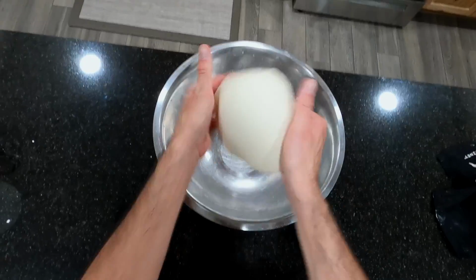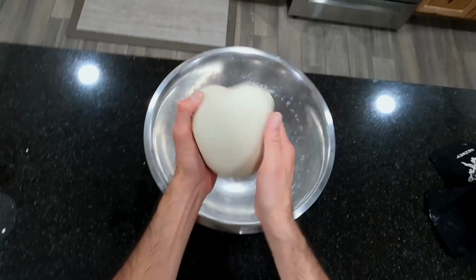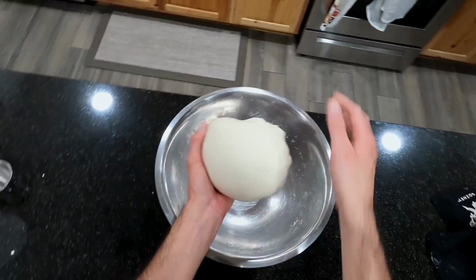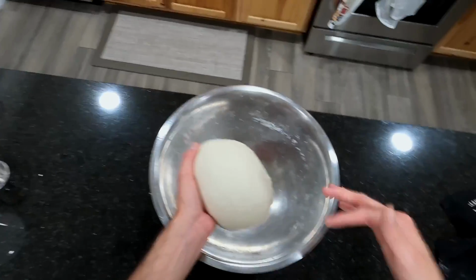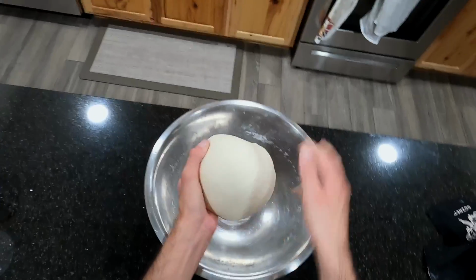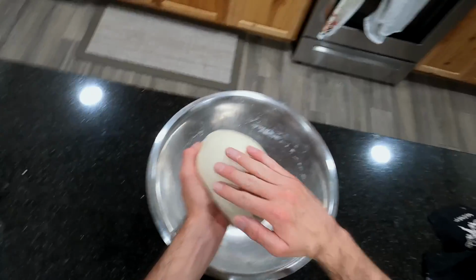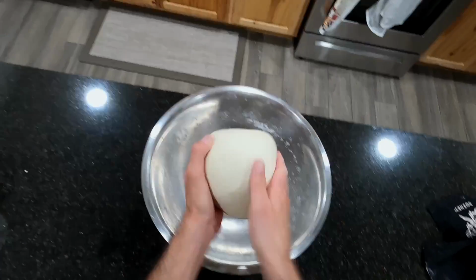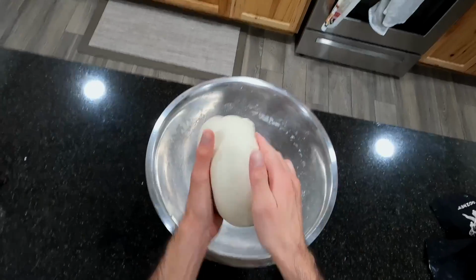So again, the best part about building the gluten in your dough is doing 15-minute break periods or resting periods. You could do up to 2 to 3. I like to normally do 2 or 3 at a time. And again, this just helps build the gluten, makes the dough nice and smooth. And again, you want a strong dough when you're making pizza. You want to have some strong gluten.